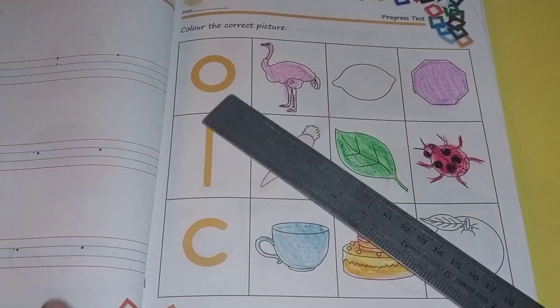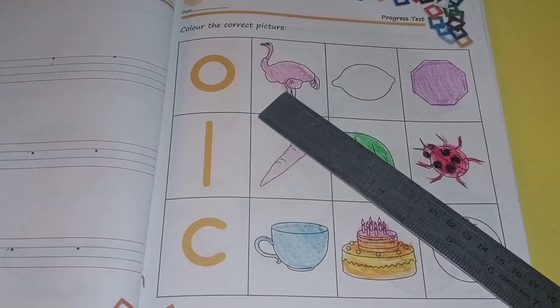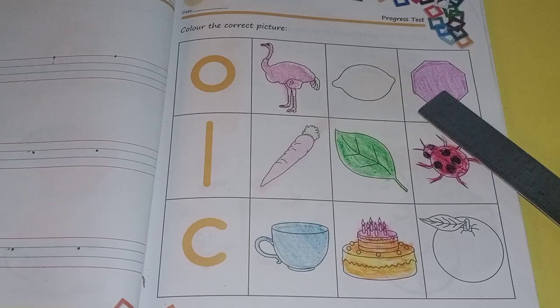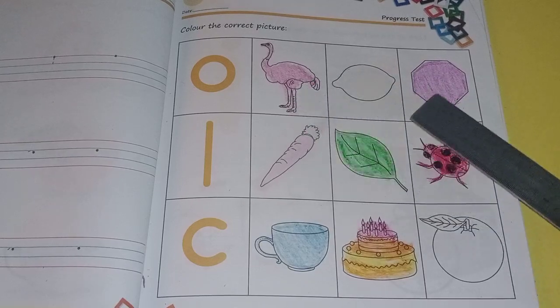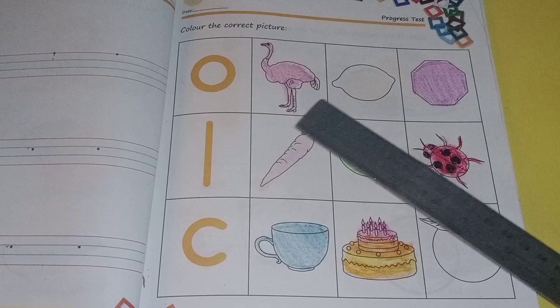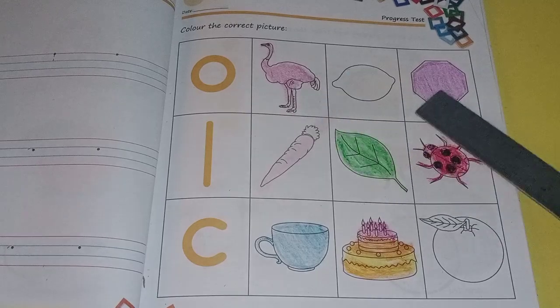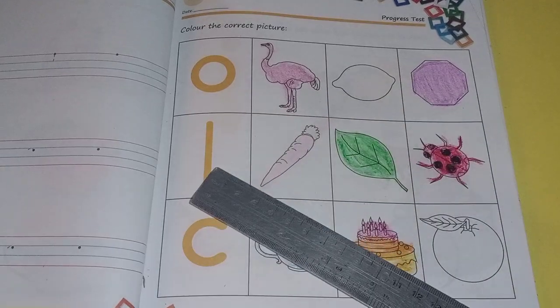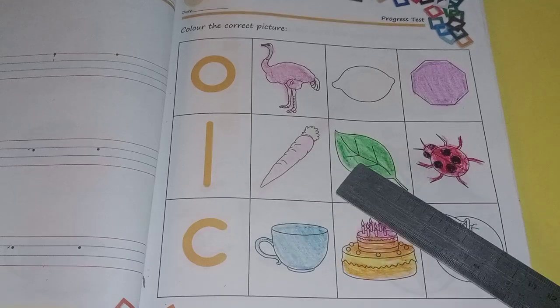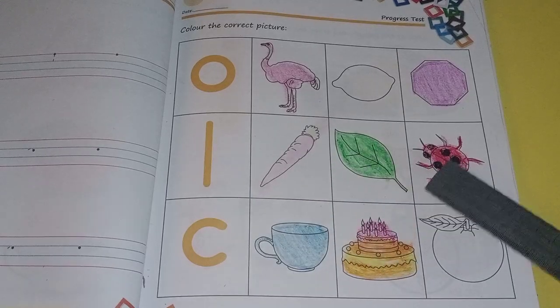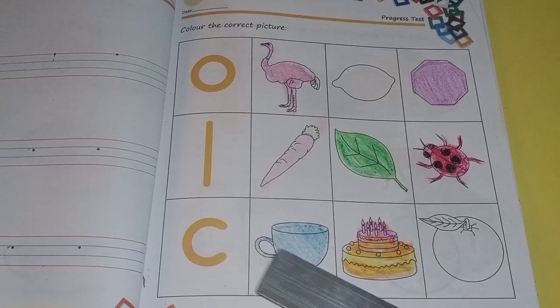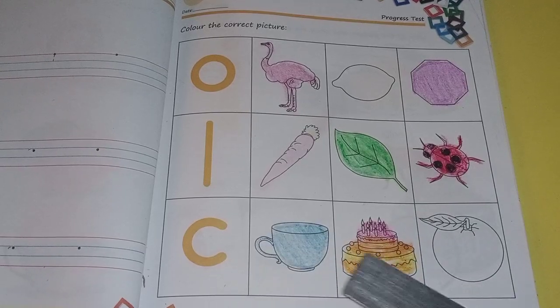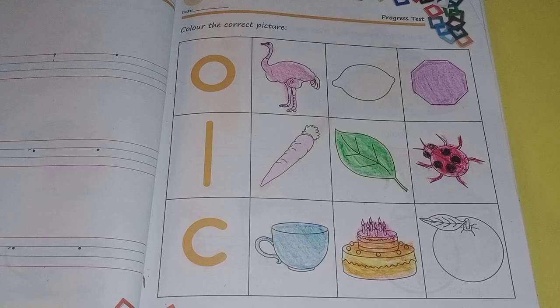O. This is sound O. O ostrich and O octagon. You will color the O ostrich and O octagon. This is sound ill. Ill leaf and ill lady finger. K. Cup. Cake.